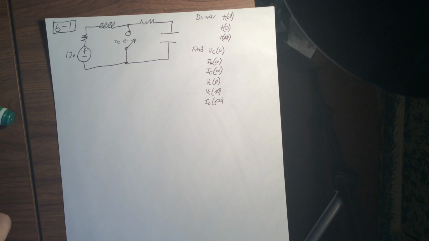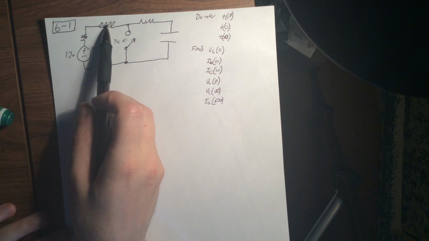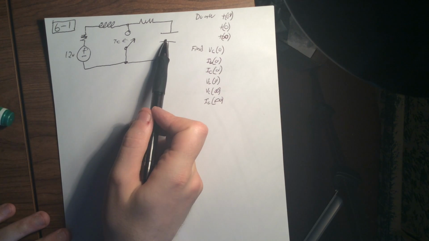All right, so this one we've got chapter 6 and 6-1. And I think this is a pretty fun problem, actually. We're going to go through and look at what it's asking for. It's essentially saying we have a 12-volt power supply, we have a resistor, we have an inductor, another resistor, and a capacitor.